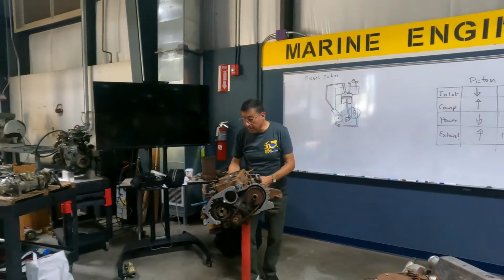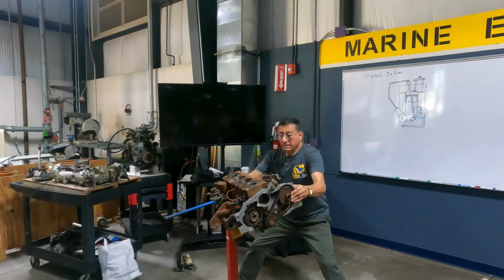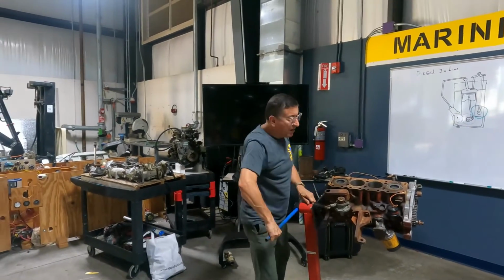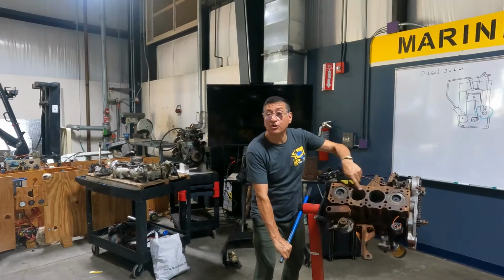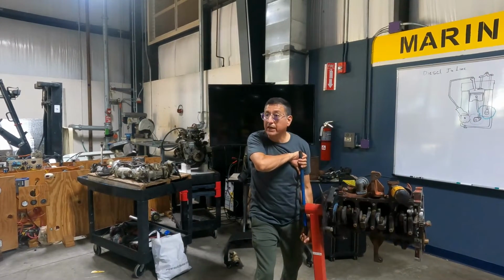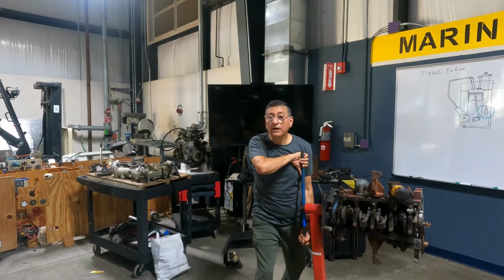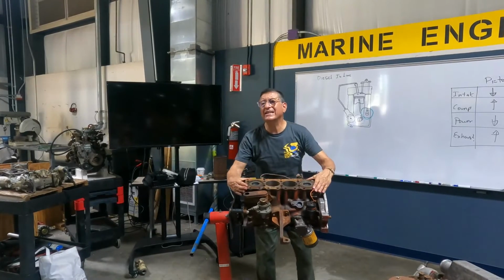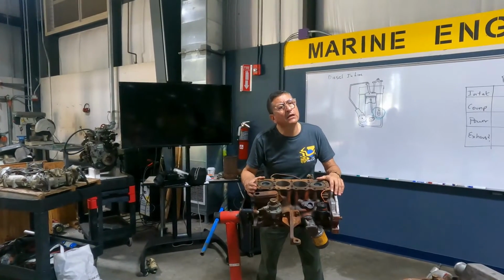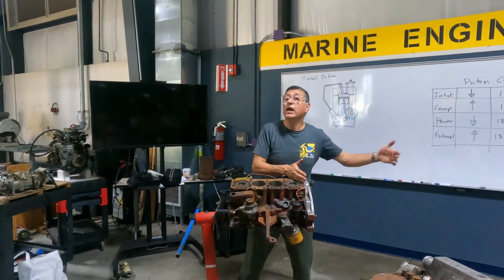And here I have the block. What happens with the block? Look, I have the piston here. And what is in the bottom of the block? The crankshaft. Everybody follow me? It's simple, no? What type of block is this? It's a straight 4 cylinders. There are also a straight 6 or a straight 8.